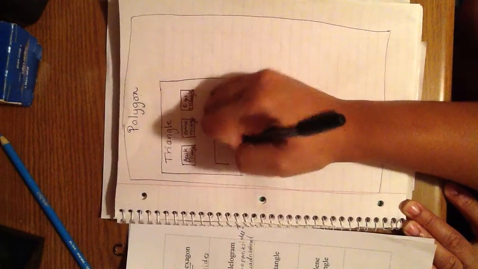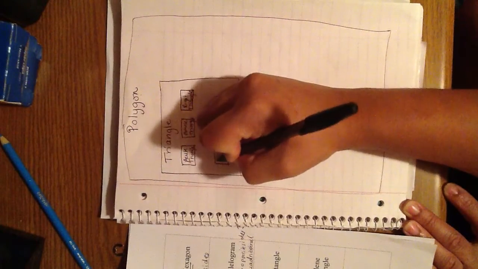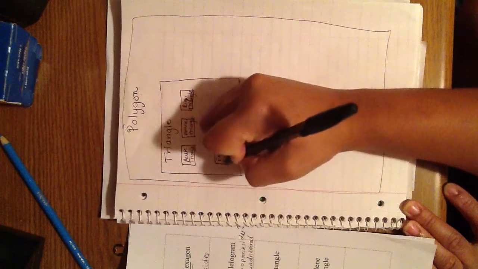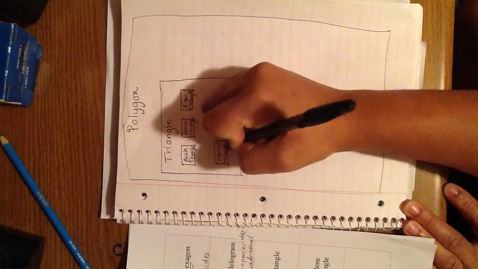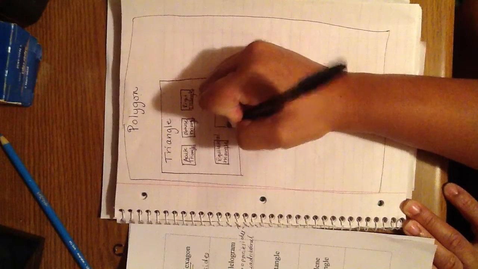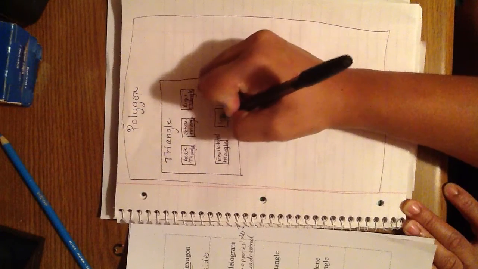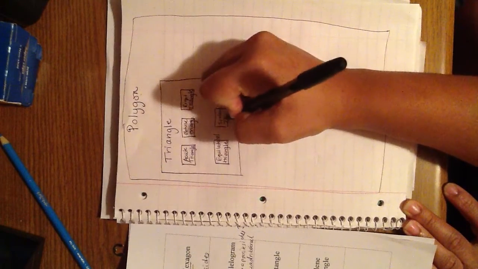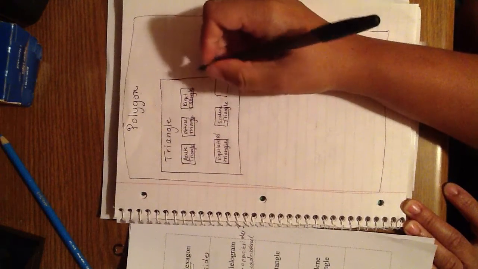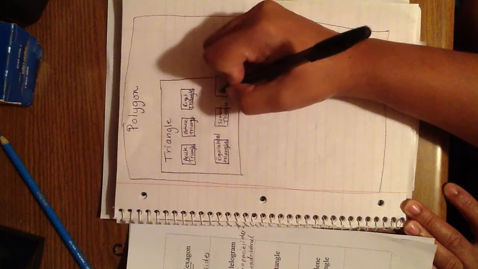Now my other three types of triangles are my equilateral triangle, I have my scalene triangle, and then I have my, let's see, isosceles triangle.